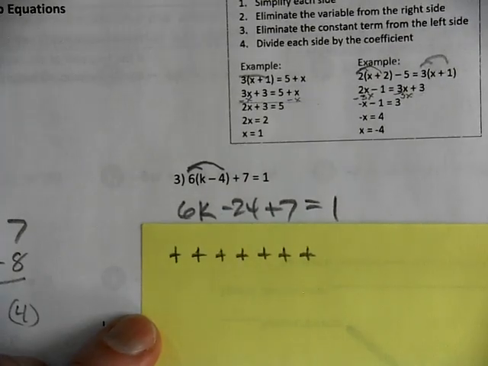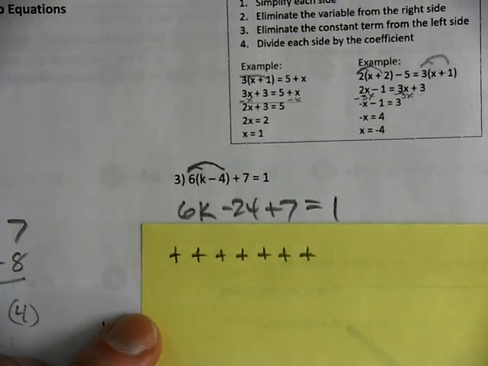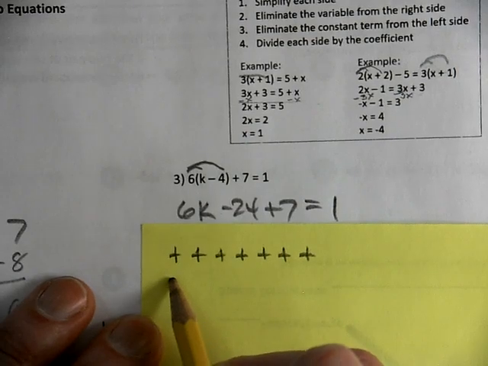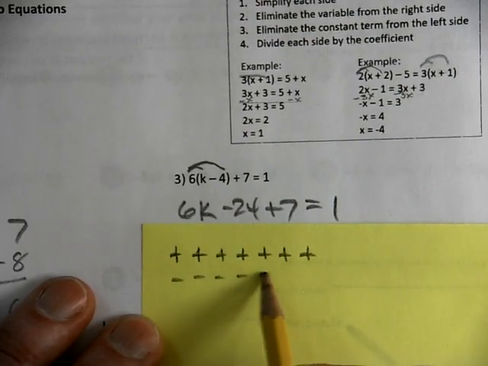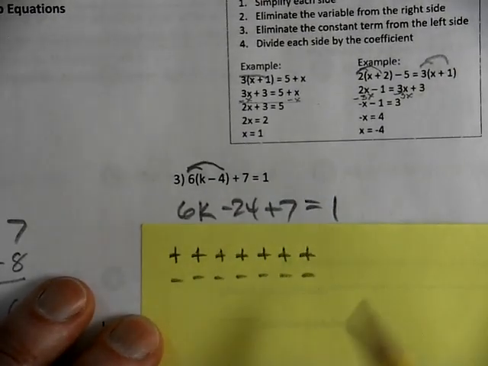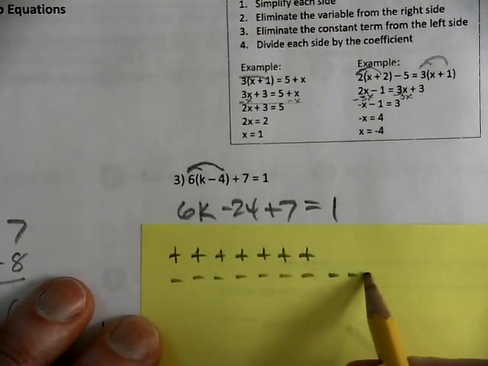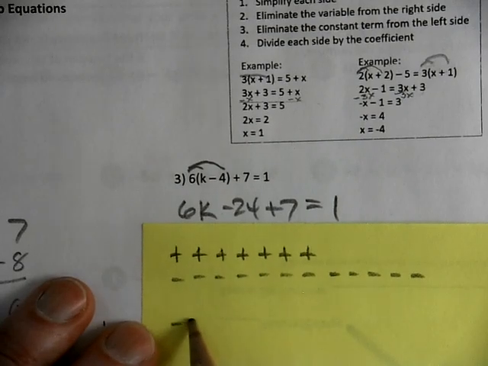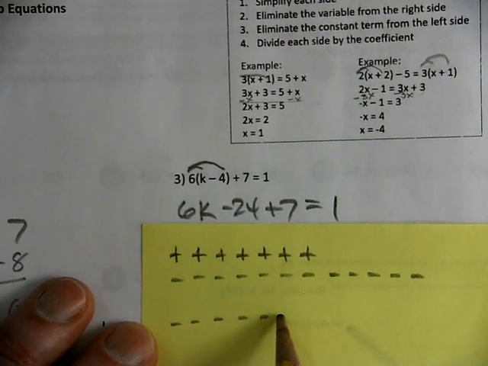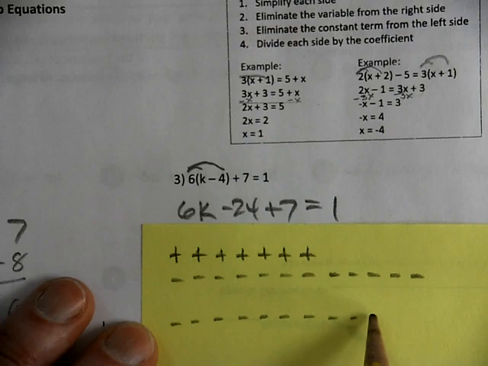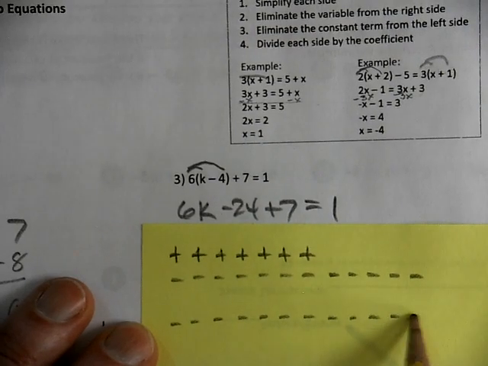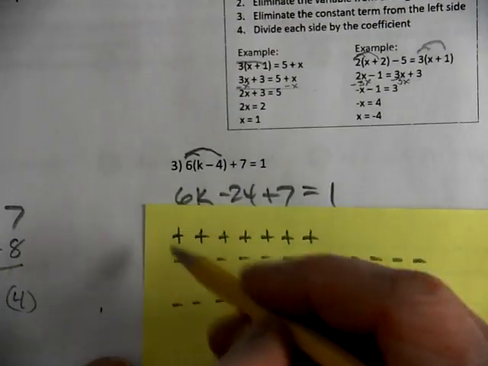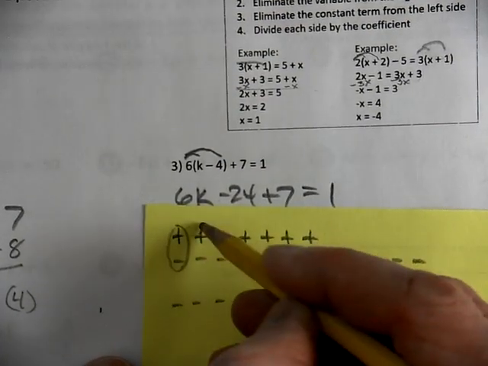There's my 7 pluses. And I have 24 negatives. Well, that's a little crazy. That's 7, 8, 9, 10, 11, 12. I'll start down here. 13, 14, 15, 16, 17, 18, 19, 20, 21, 22, 23, 24. I have 24 negatives. These are going to cross off.